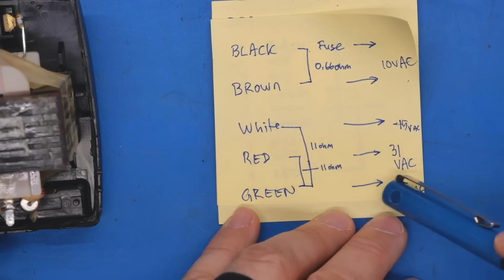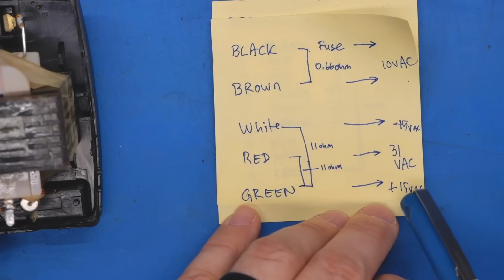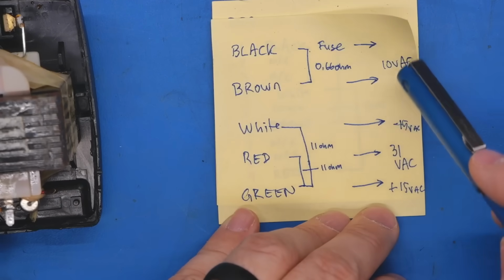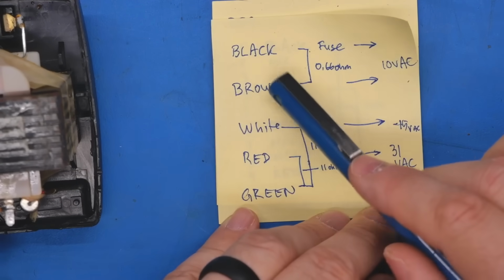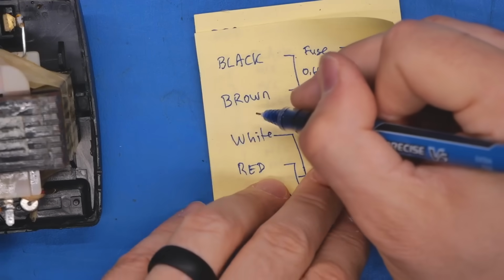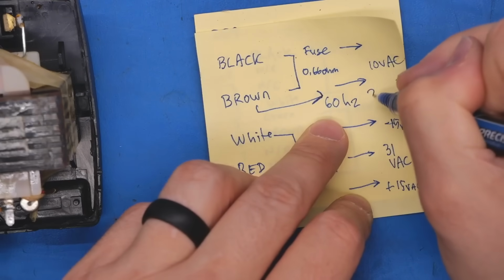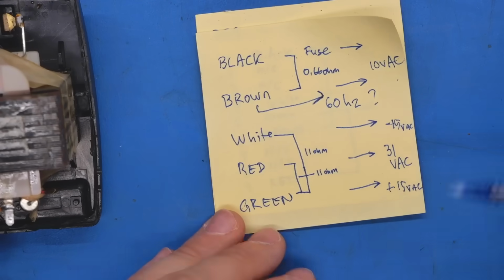One would be negative 15 volts AC and one would be positive 15 volts AC. Now we don't know if these windings are used for the modem specifically, but I wouldn't be surprised if they are. And then we know that this one that has the fuse that's blown is for the 5 volts, but this also could be the takeoff for the 60 hertz AC. So I'll just draw this like this, 60 hertz. But you know, we actually don't know, because they could easily be taking it from this one as well.